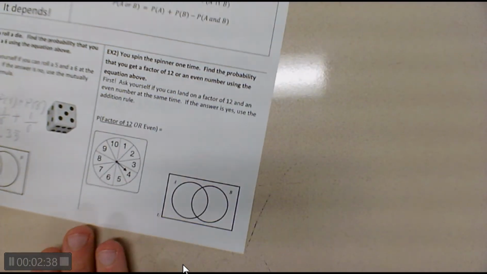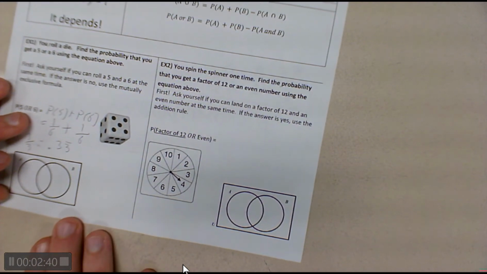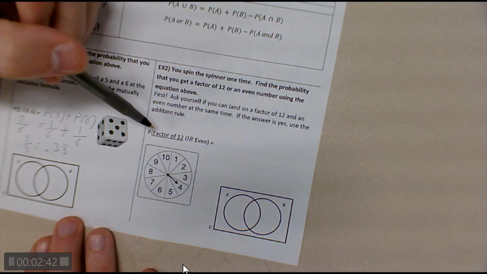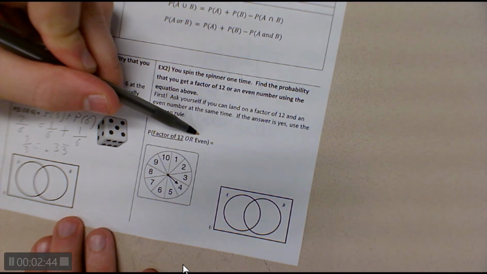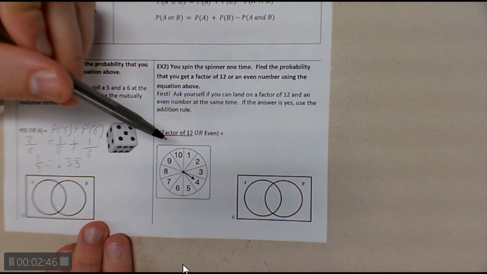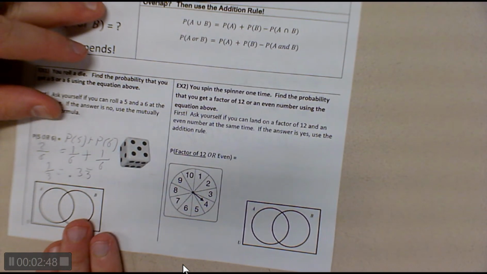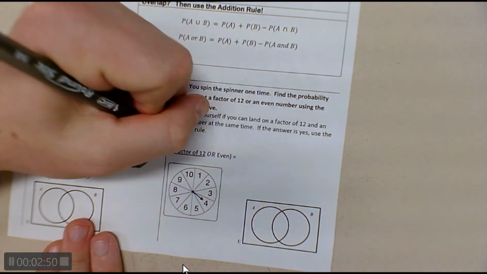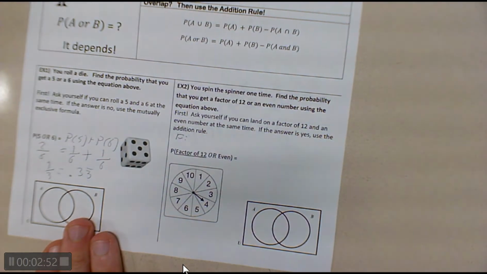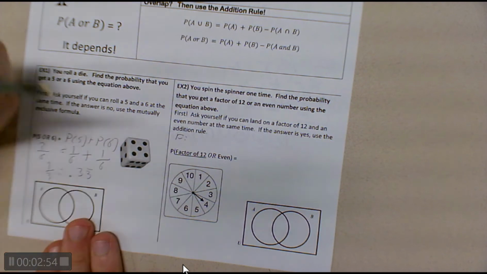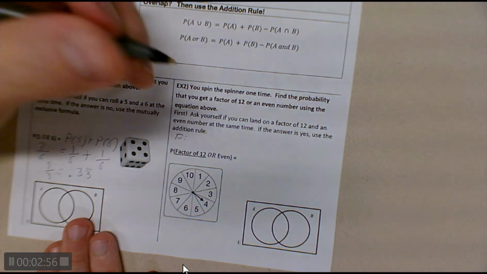Cool. Next one. We're looking at factors of 12 or even. Okay? Factors of 12 or even. So going through, I'm first going to list all the factors of 12. So my factors of 12, remember factors are anything that you can multiply with something else to get 12.